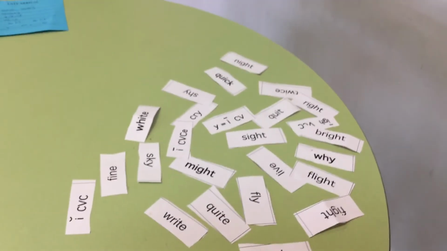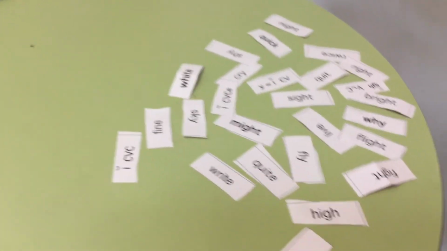Alright guys, to make your own spelling sort video, the first step you need to make sure you do is to look at your words and spread them out, making sure you can see them all before you begin. Set your camera up so you've got a nice large space where you can work on.